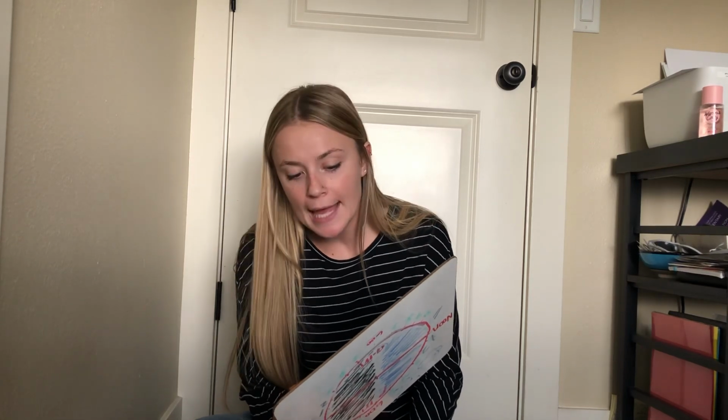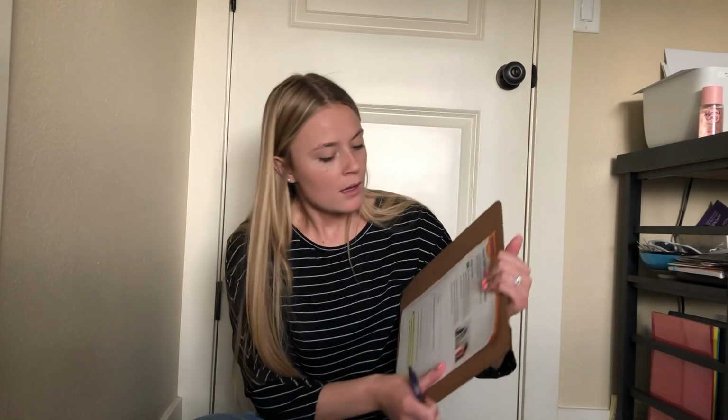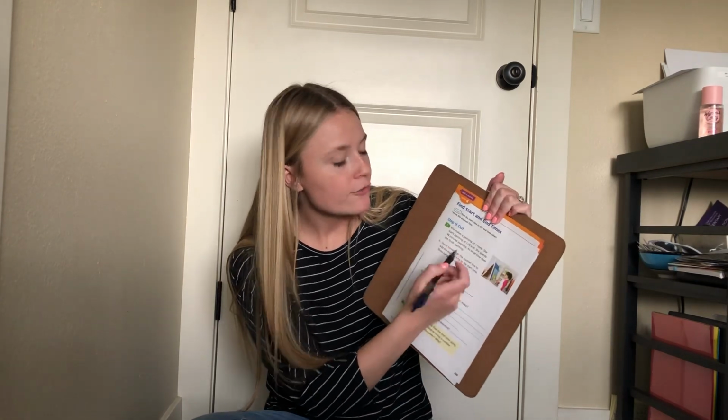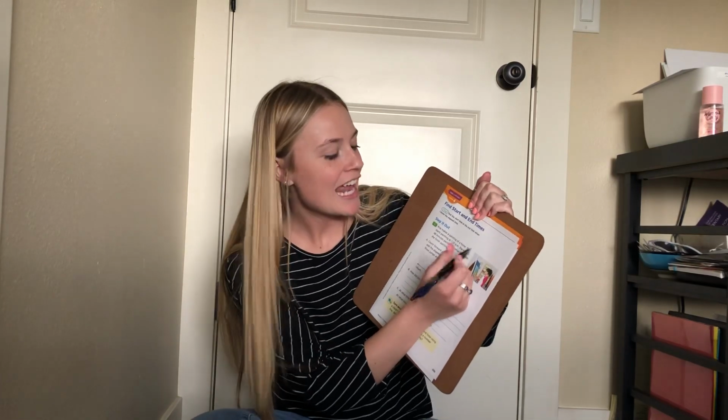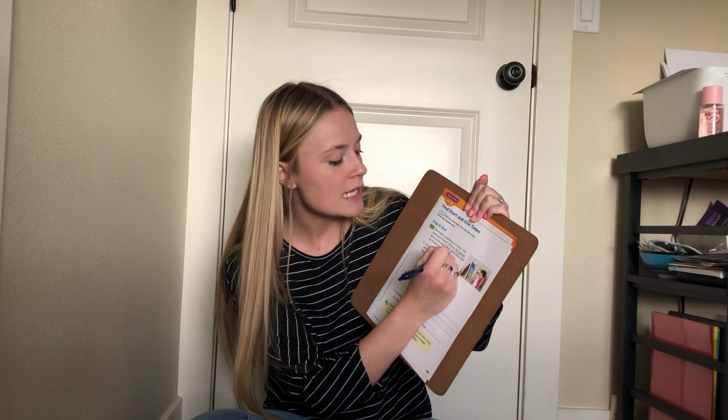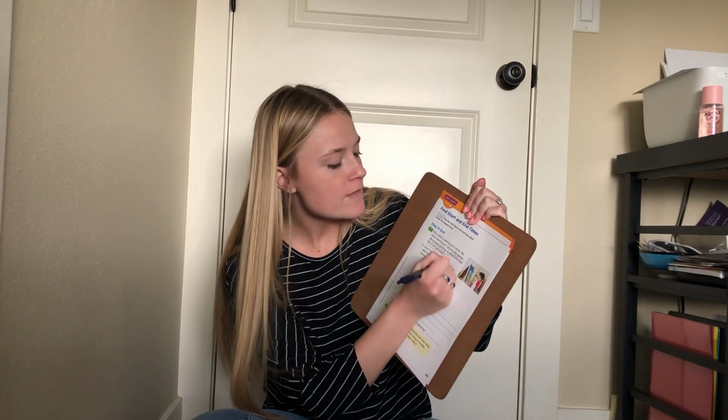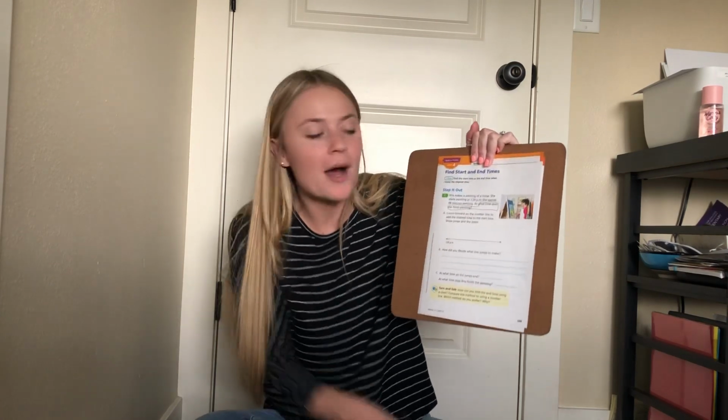Number 1 says, Rita makes a painting of a horse. She starts painting at 1:20 p.m. She spends 48 minutes painting. At what time does she finish painting? The first question I ask myself is, what do I need to find? I need to find what time she finishes painting, and that's what I put in the box.